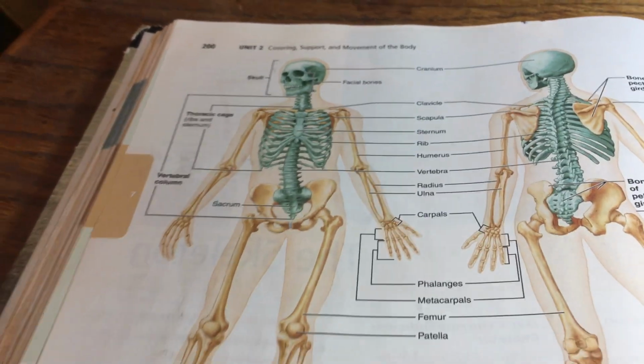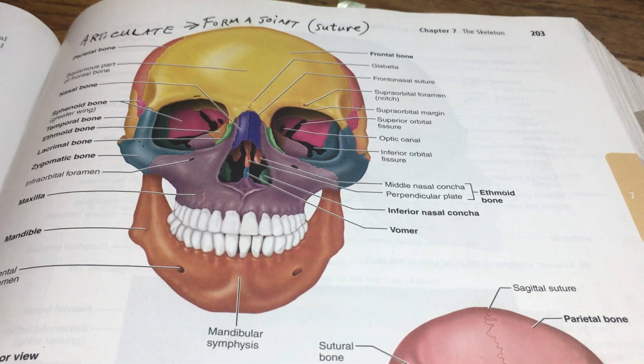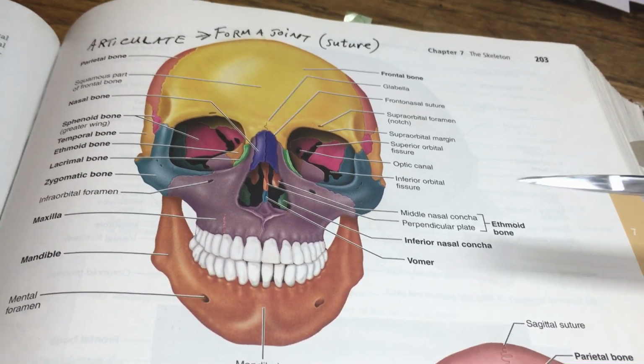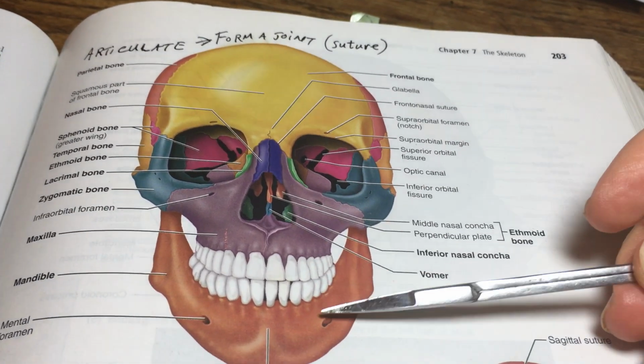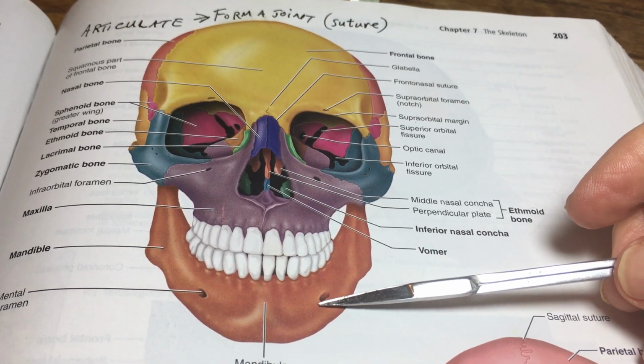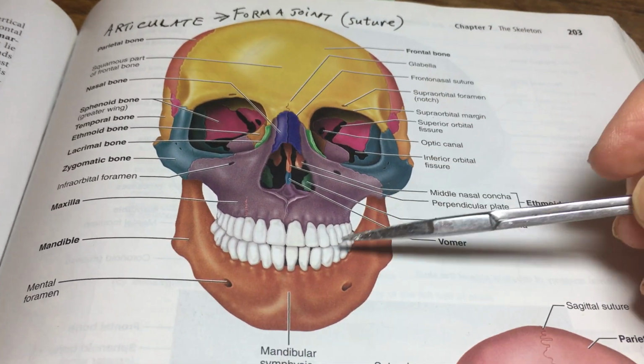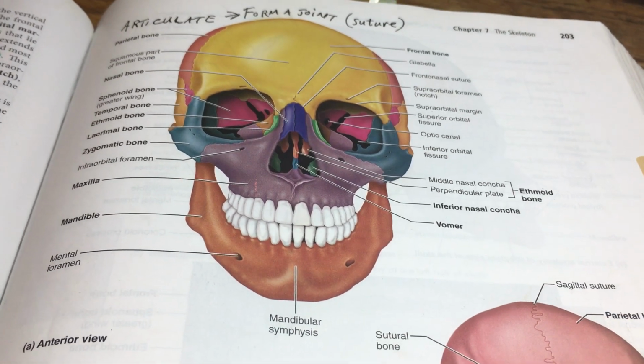And what we're going to do with the skull first, as the big overview, is we're just going to learn the bones. Here's the anterior view of the skull, and we have an artistic rendition here which lists the skull in various color-coded bone presentations.